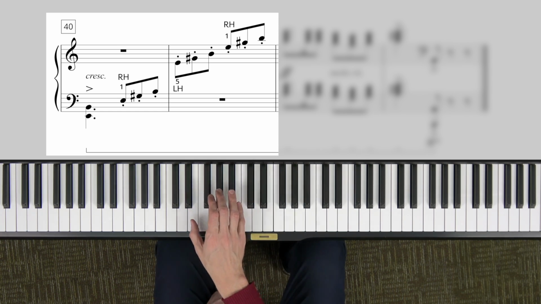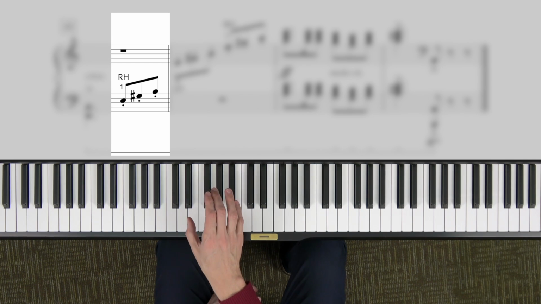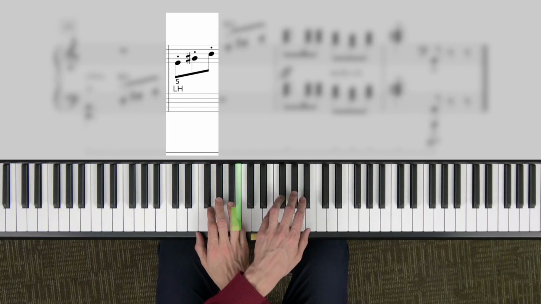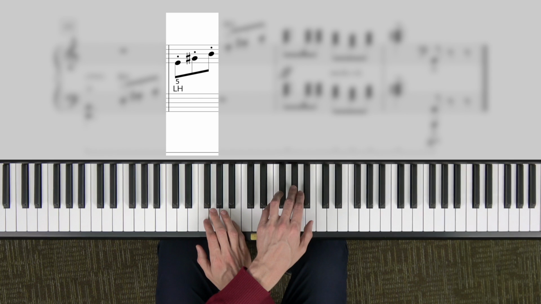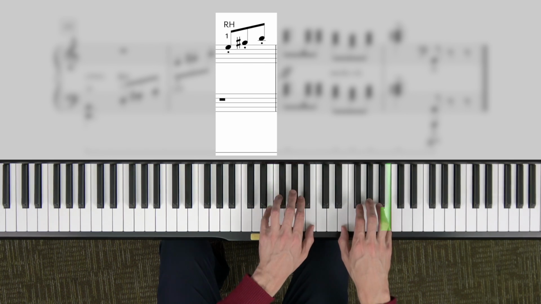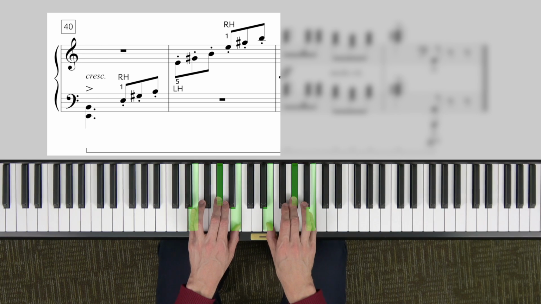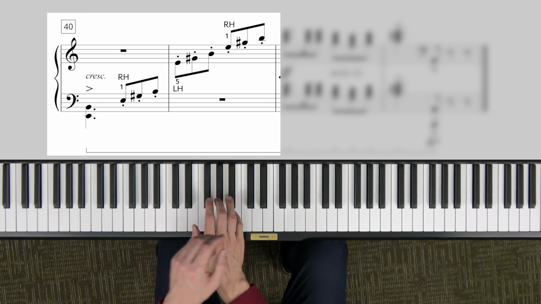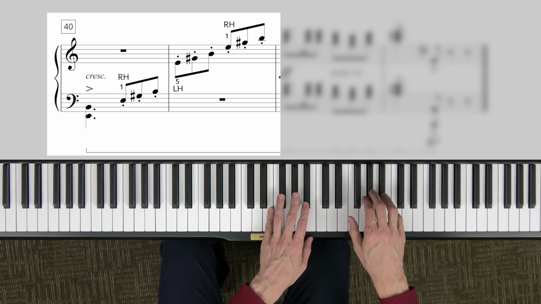Pause if you need more time to figure it out. Otherwise, let's take a look at it. We have an E, G sharp, B. And then left hand crosses over E, G sharp, B. Right hand comes under E, G sharp, B. This is an E major arpeggio. E, G sharp, B, E, G sharp, B, E, G sharp, B.